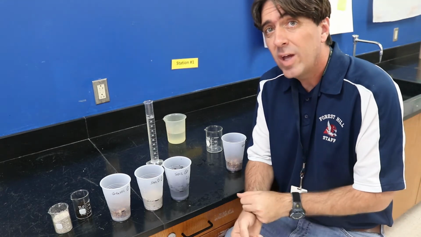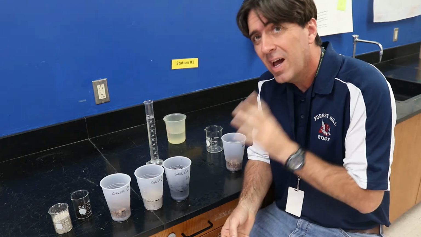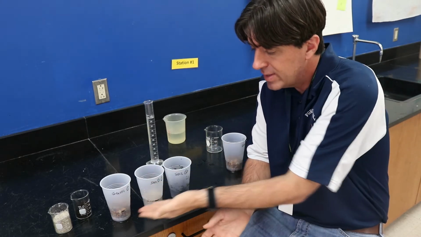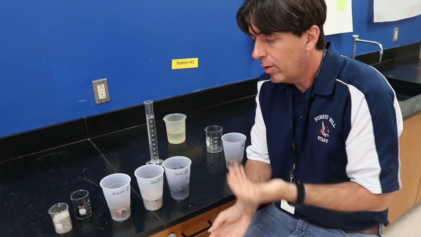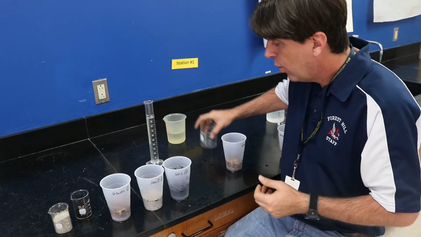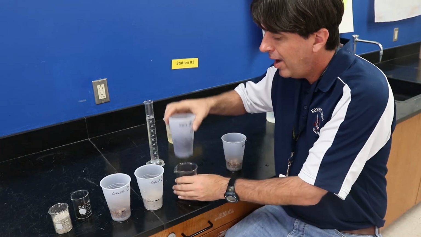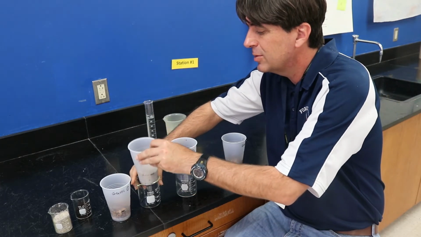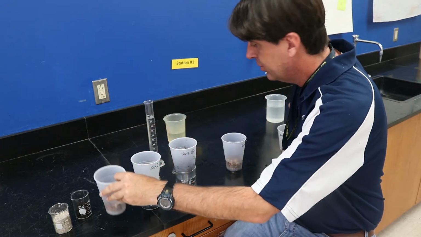All right, now we are ready to get going, but I want to start talking about our variables here. We have 3 types of substrates. Obviously, you've probably figured out, we are going to find out how fast these substrates allow water to pass through them.